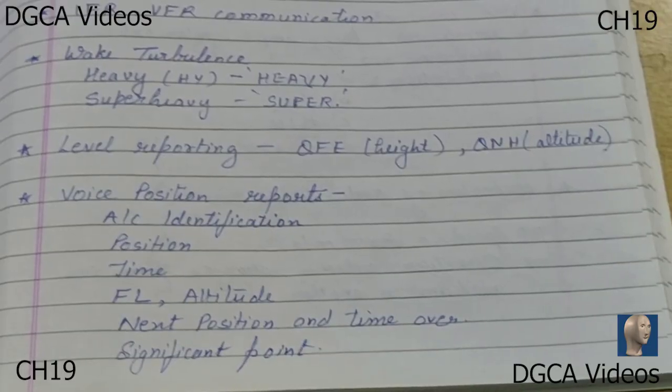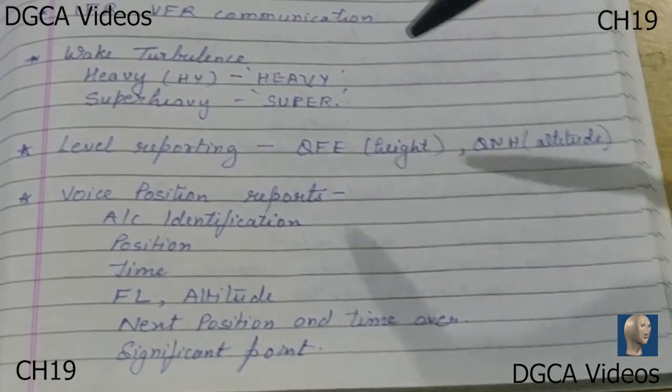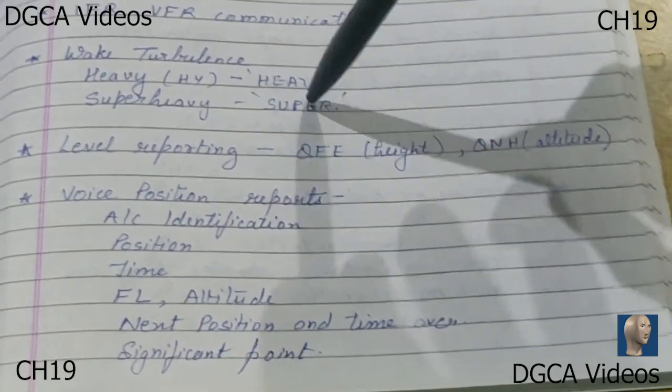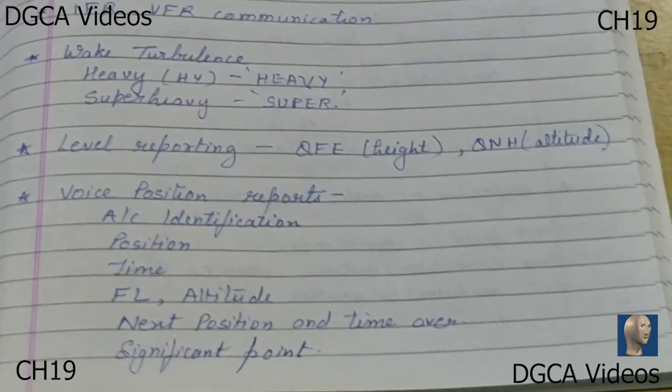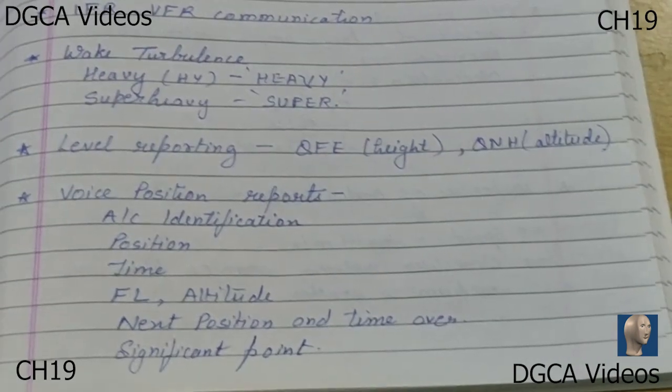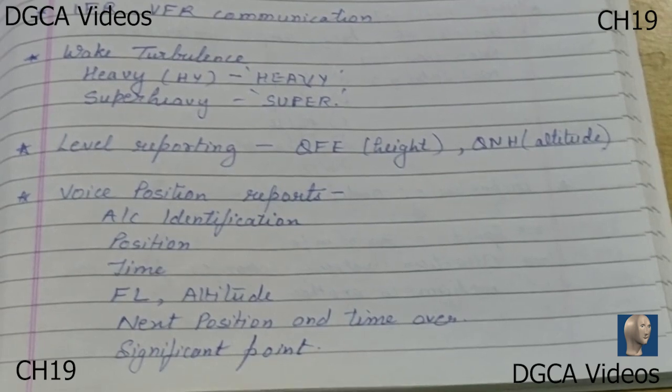Wake turbulence. If your aircraft is heavy or super heavy, then you want to add the word heavy or super along with your aircraft identification in your call sign.